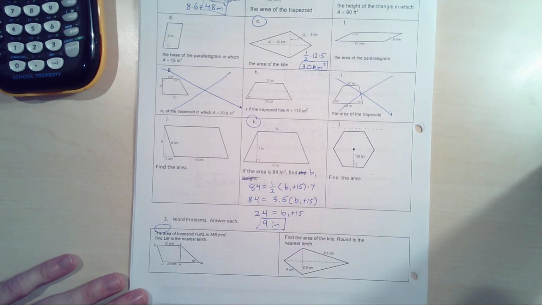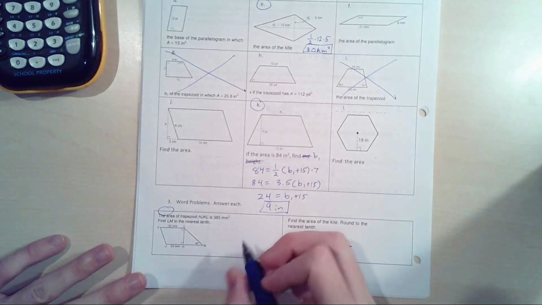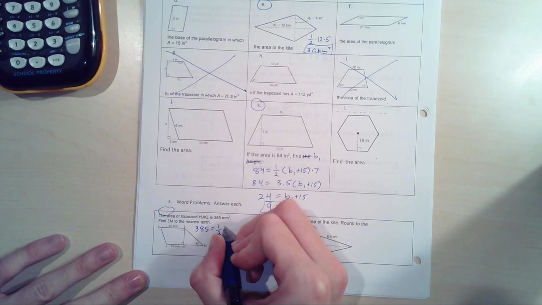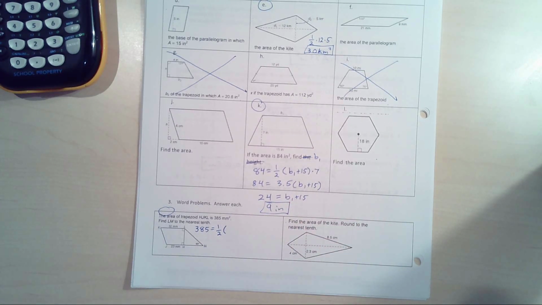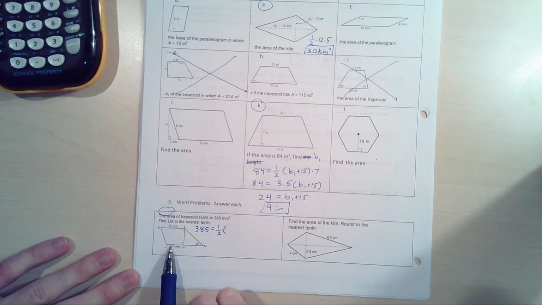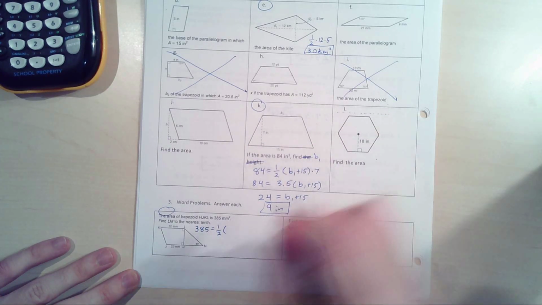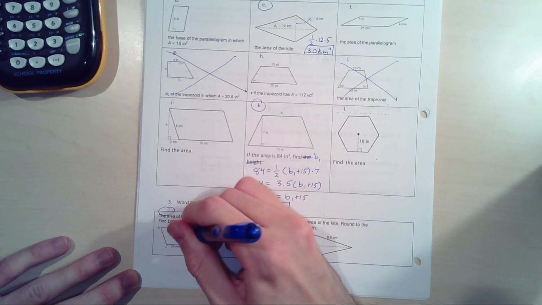Let's find the area of this next one. Area of the trapezoid is 385. So we got 385 is equivalent to 1/2 times base 1 plus base 2. And we don't have that entire base. We only got a part of that base. That's kind of an issue here. So we got to get through it. We only got that 23 right there. But we are given some other information. We are given that if this guy is 23, this guy is 50.